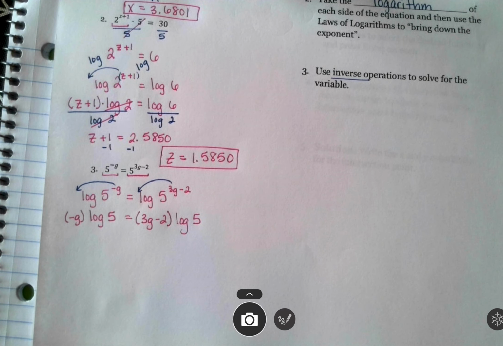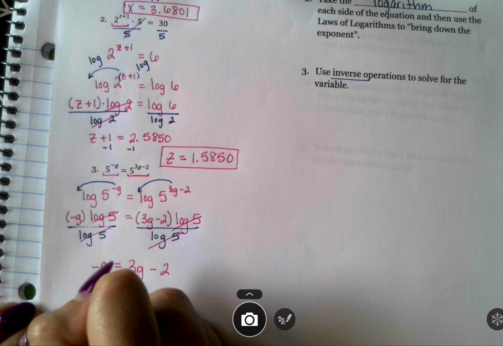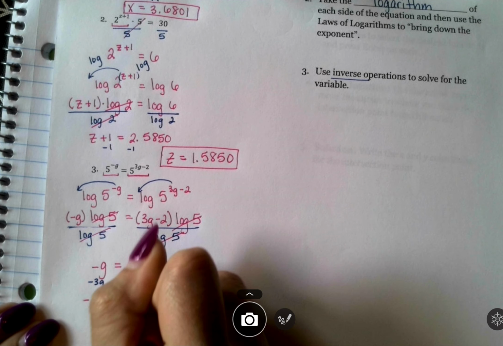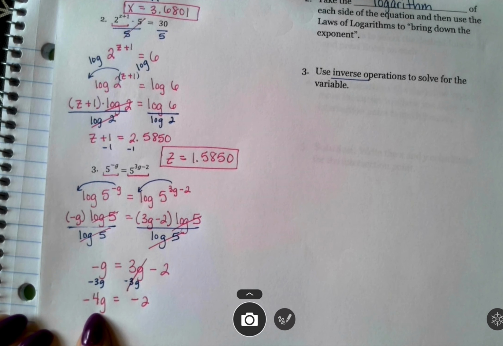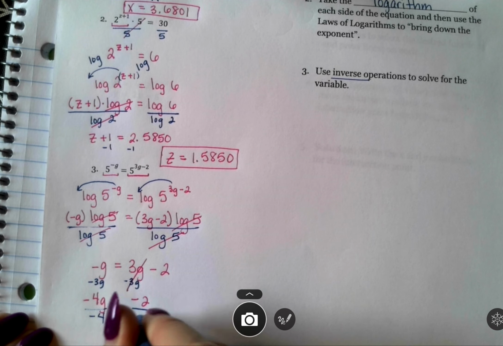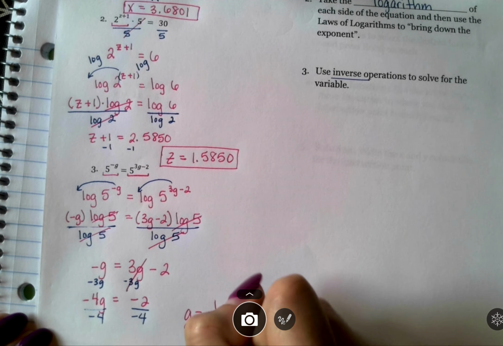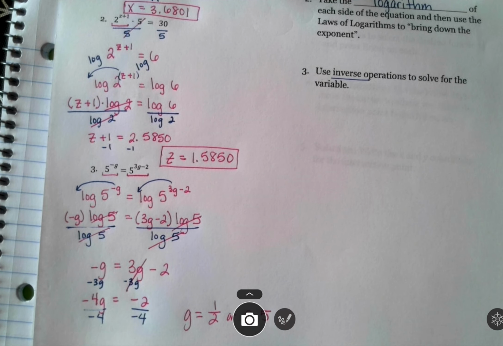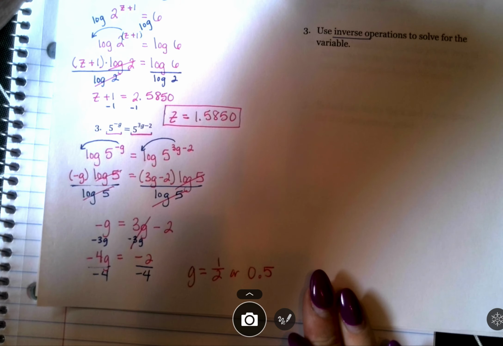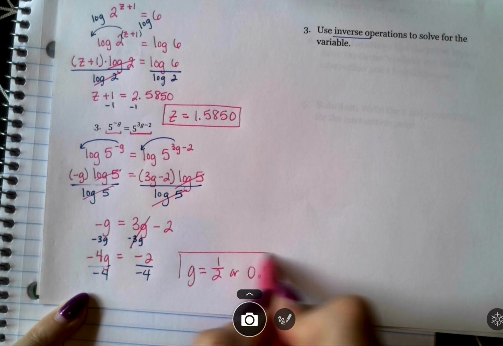I don't have any decimals right now, so I can go ahead and solve this like a normal equation. I want to get all my variables onto one side, so I'm going to subtract 3g. So I have negative 4g equals negative 2 because those canceled. I want to get g by itself, so I'm going to divide by negative 4. My negative 4's cancel on the left. So I have g equals, this will turn into 1/2, or it would be 0.5 as a decimal. And so this is our final answer.